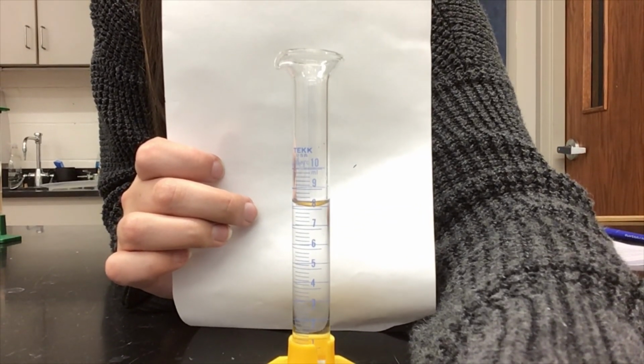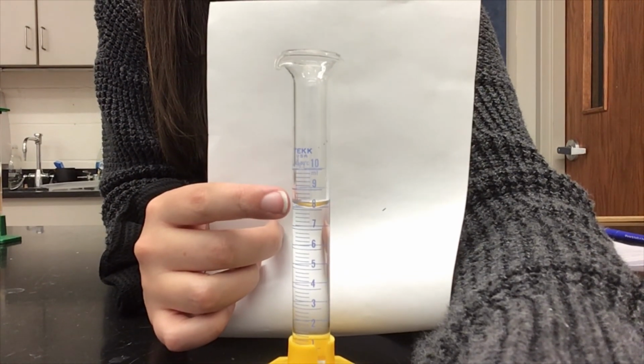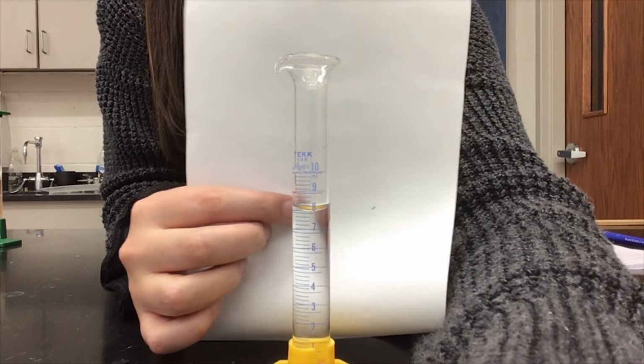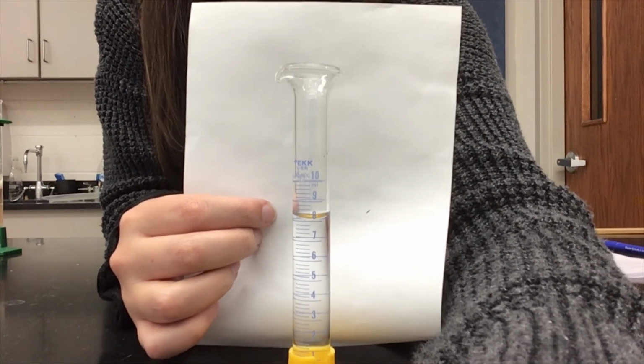And remember, when you're reading the volume of a graduated cylinder, you are always going to take the meniscus where it dips, and that is how you record it. So please record this on your handout.